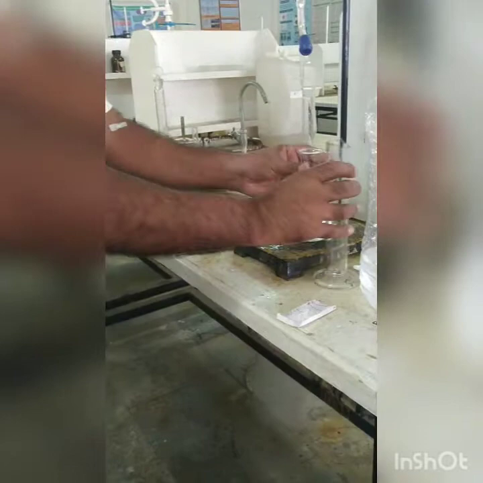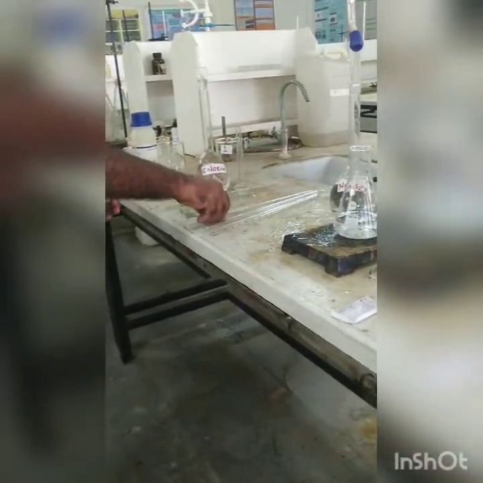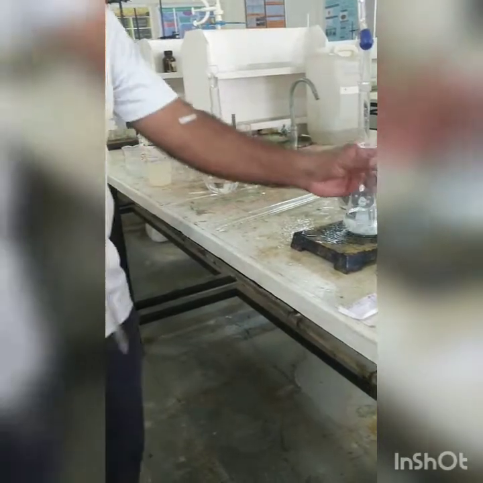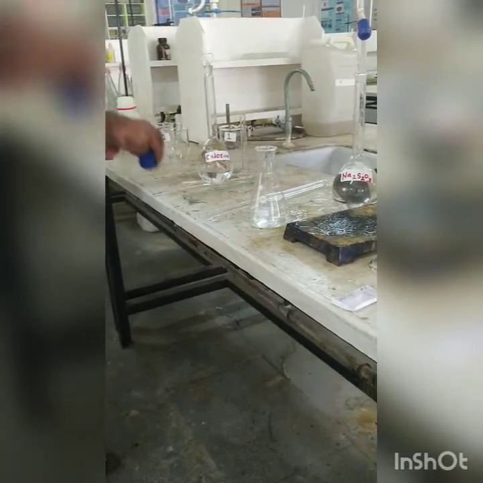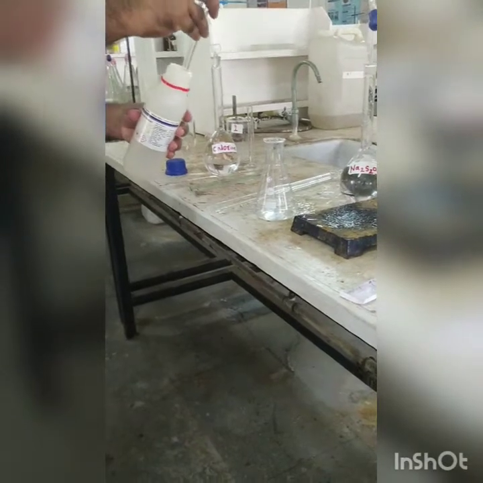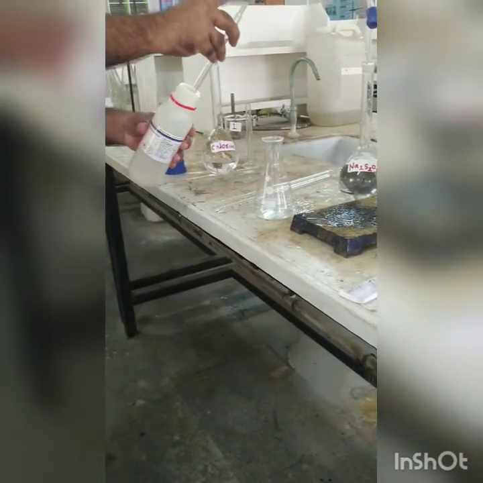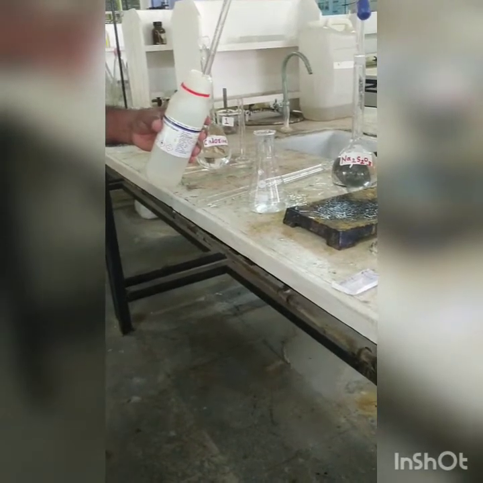Then add 1 to 2 ml of concentrated acetic acid. Now remember again, acetic acid is also concentrated. So extract it carefully. Ingole sir, use that rubber ball or capillary. Don't suck it. Just adjust it to 8 and then release it.